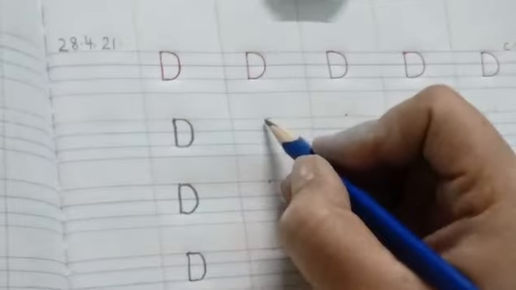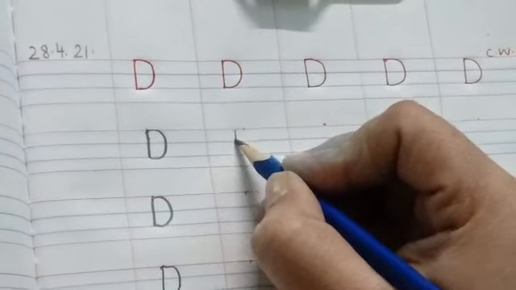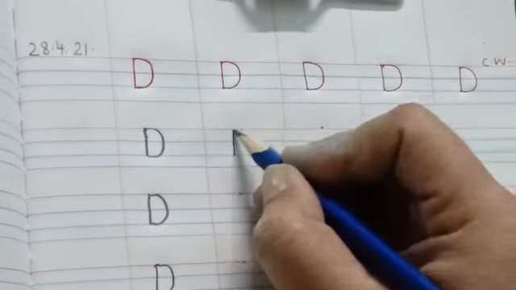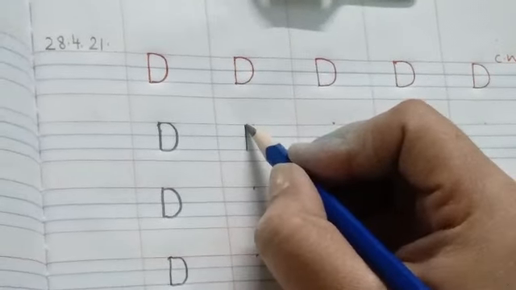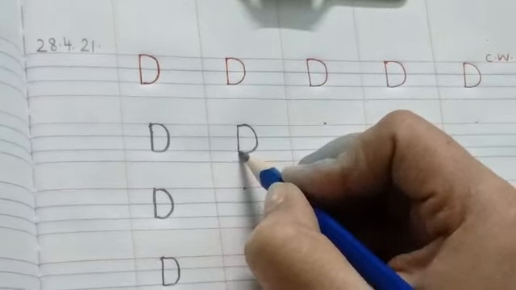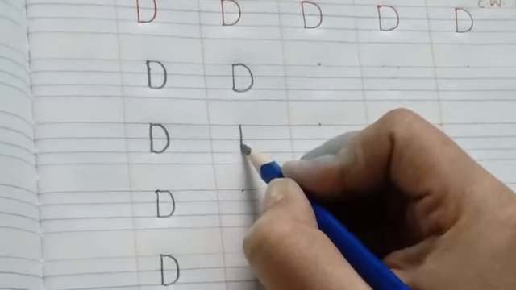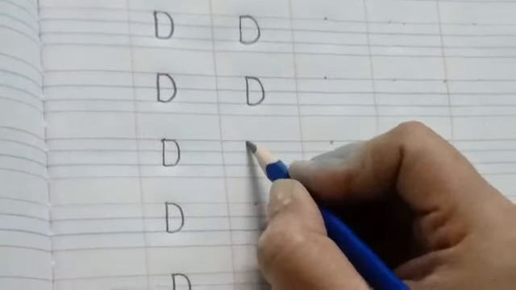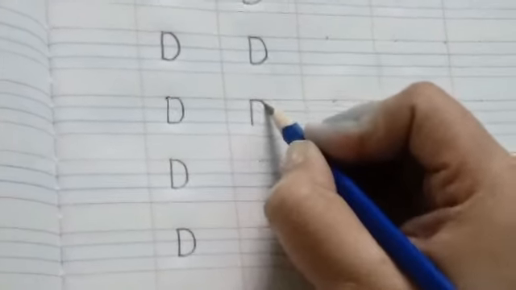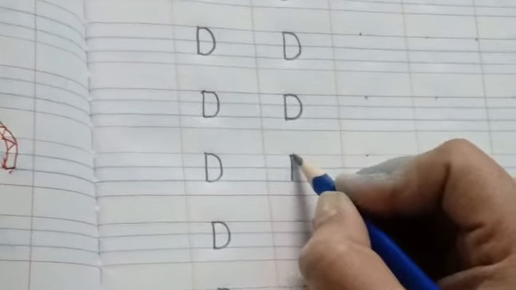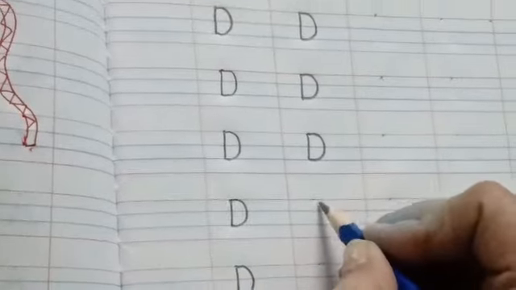Put your pencil on the red line, make a standing line till the second blue line, and then go again on the red line from where you have started, and then make a semicircle like this. And then you have to join it with the standing line. So in this way you will be able to make capital D.